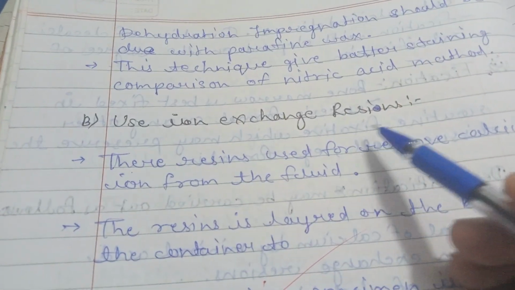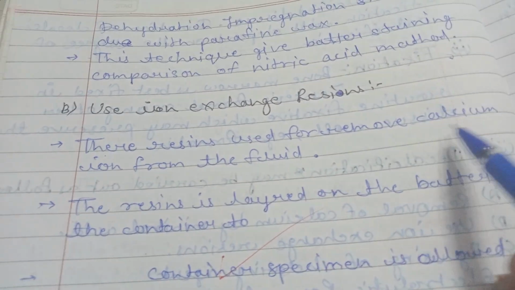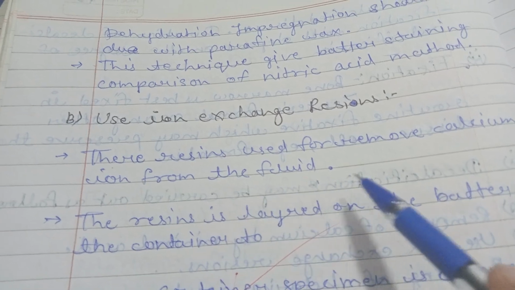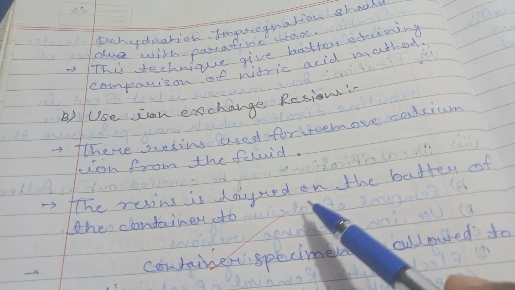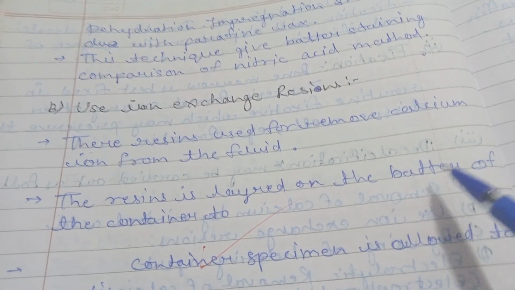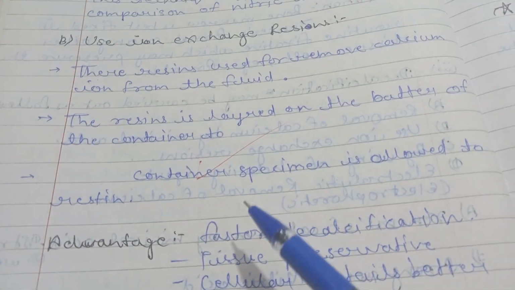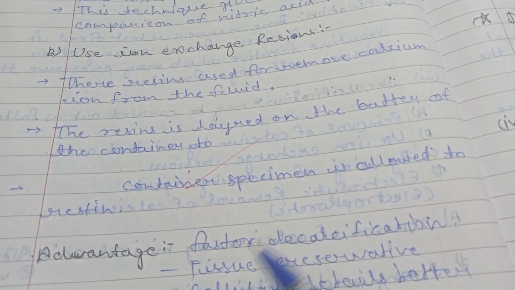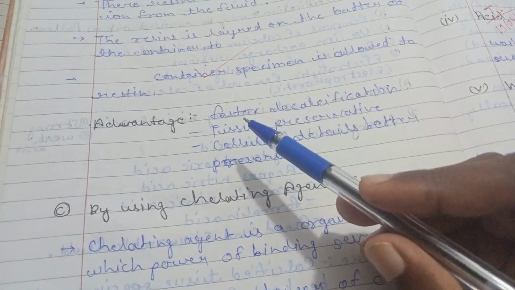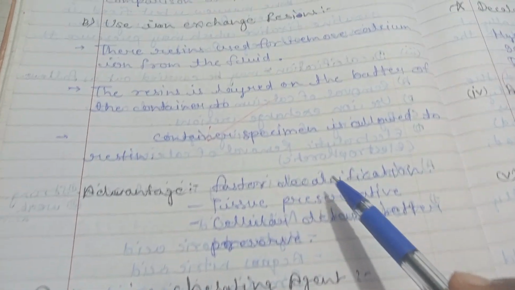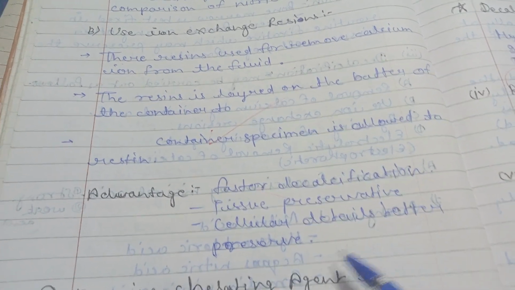Use of ion exchange resins. These resins are used to remove calcium ion from the fluid. The resin is placed at the bottom of the container, and the specimen is allowed to rest in the container. Advantage: faster decalcification, tissue preserving, cellular details better preserved.